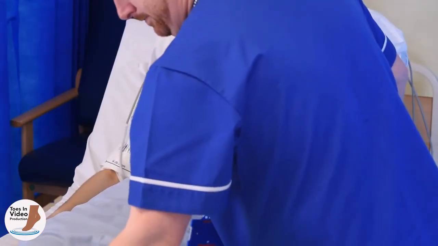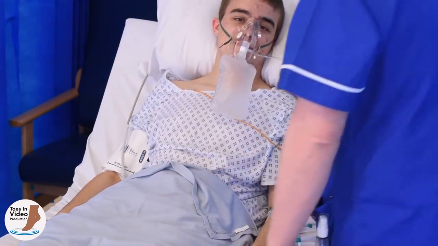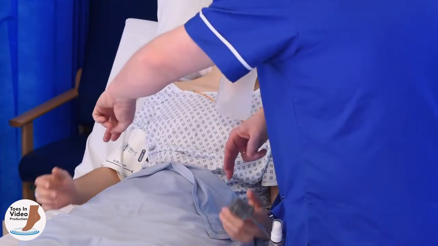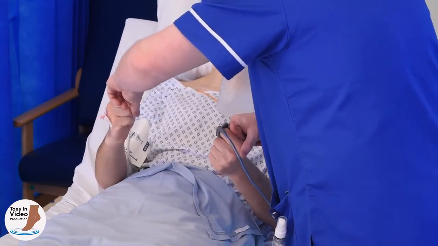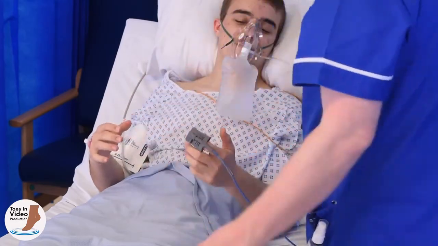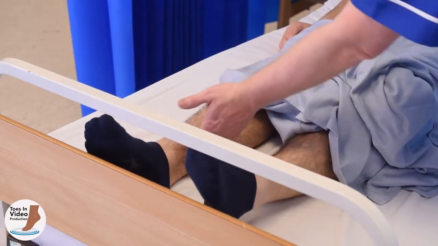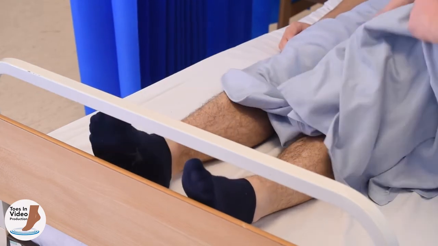Check that the patient can move their limbs according to command and that they have normal sensation and power. Okay, Mr. Smith, can you squeeze my fingers? Good. Can you pull me towards you and push me away and let go? Good. You just wriggle your toes for me. Good. Can you lift this leg up? Lovely, and this one. Well done.